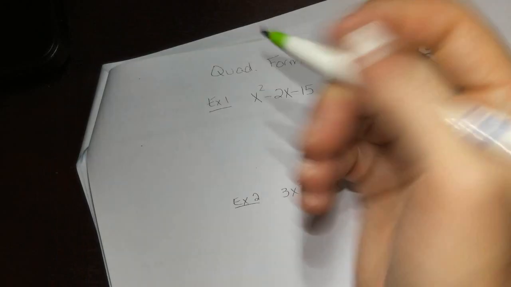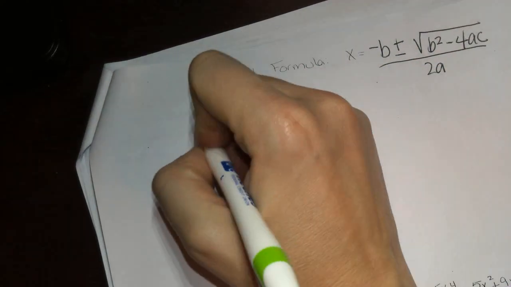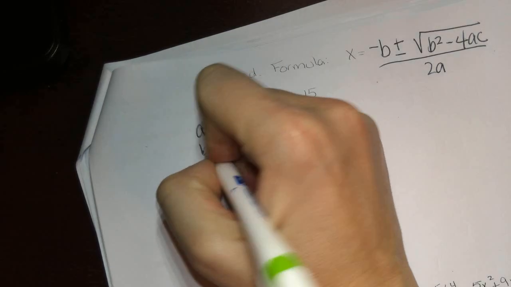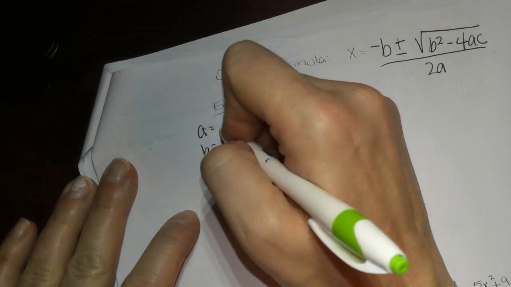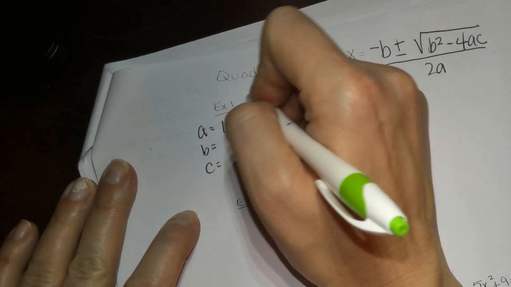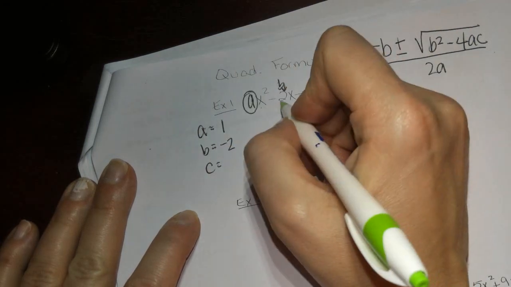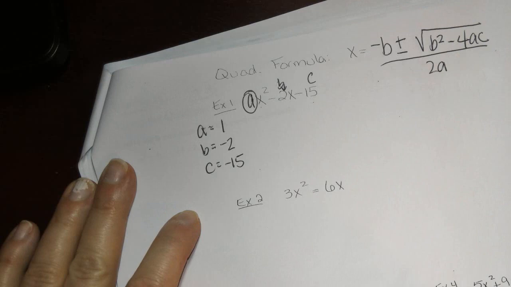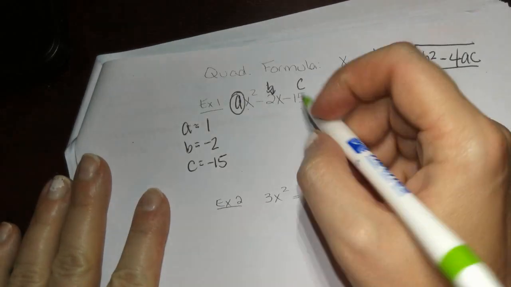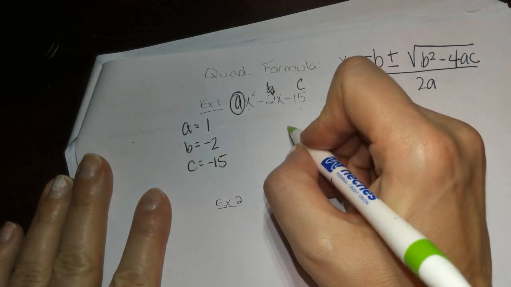Alright, so let's look at this first one. X squared minus 2x minus 15. So let's just label what our A, our B, and our C is. That's a good way to start. So our A is 1. This is your A. Here's your B. That's a negative 2. And your C is negative 15. So now we can plug in what we know here. Negative B. So if it's negative B, that makes that negative 2 now positive.